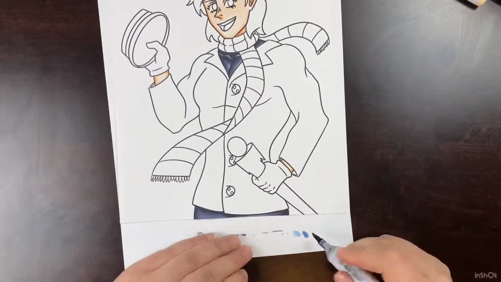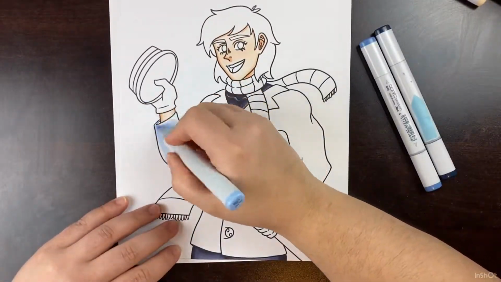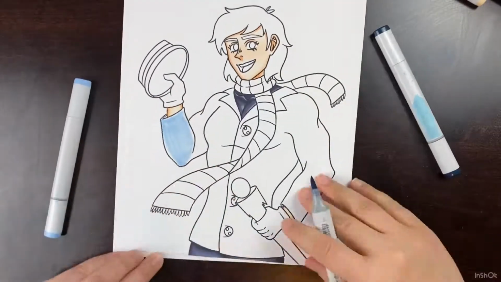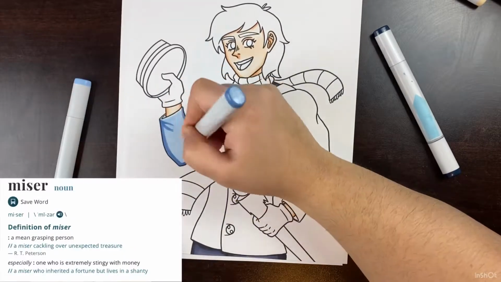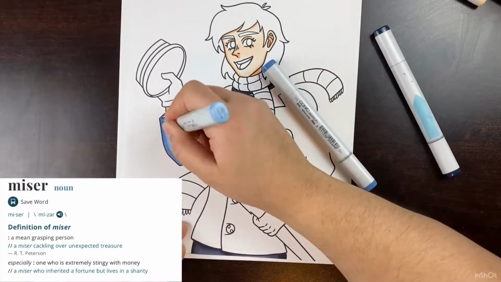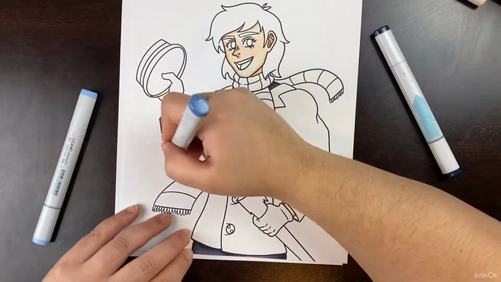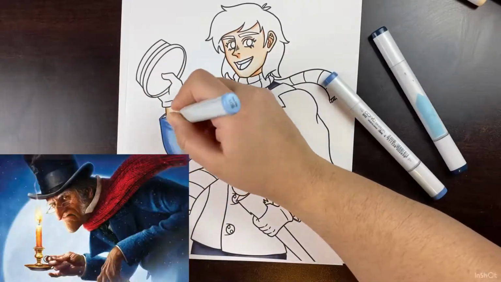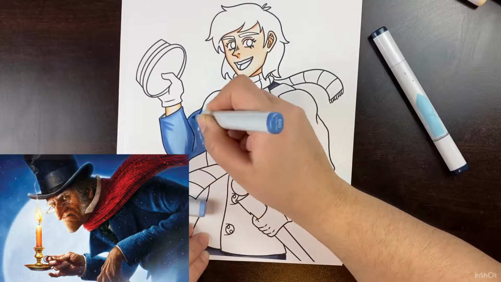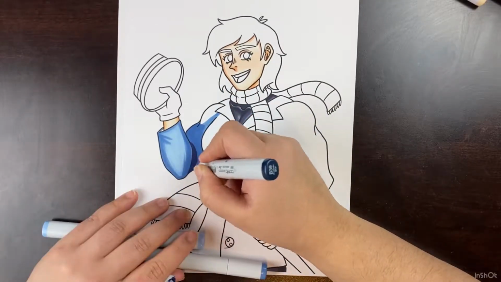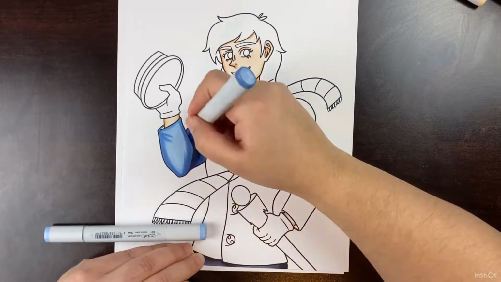The first thing I wanted to do before I got into drawing the characters is ask myself, what is a miser? According to Merriam-Webster, it's a mean, grasping person, or one who is extremely stingy with money. A perfect example of a miser would be Ebenezer Scrooge from A Christmas Carol. How mean he is, and how he keeps all the wealth to himself.